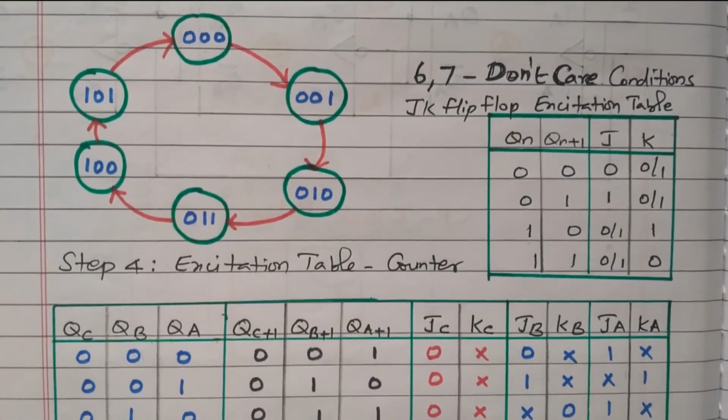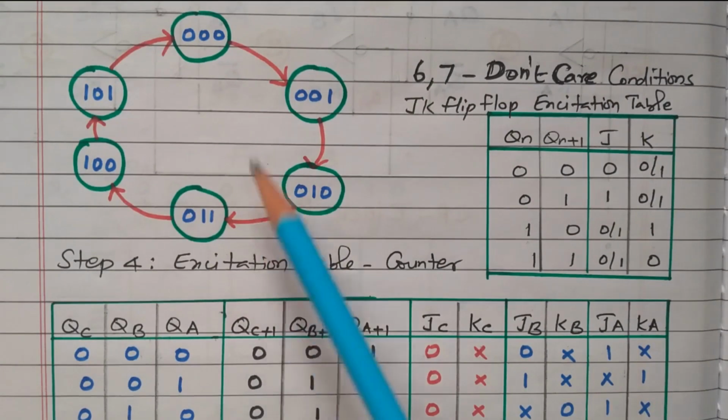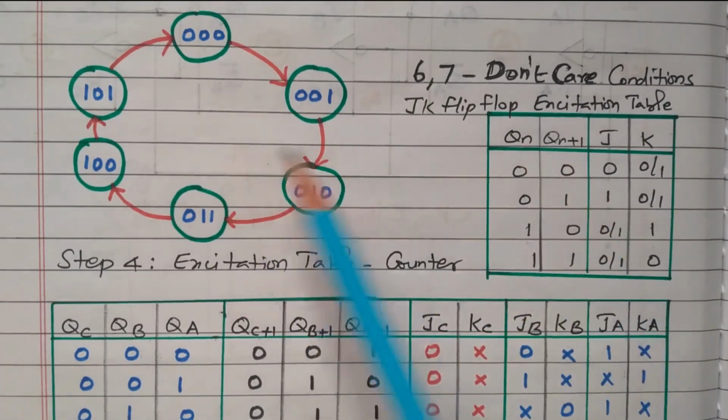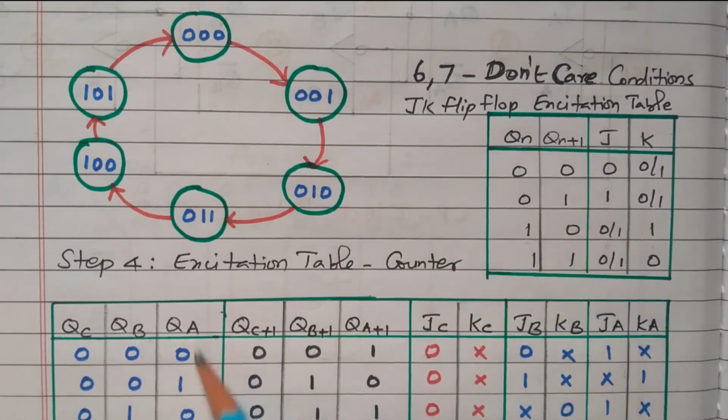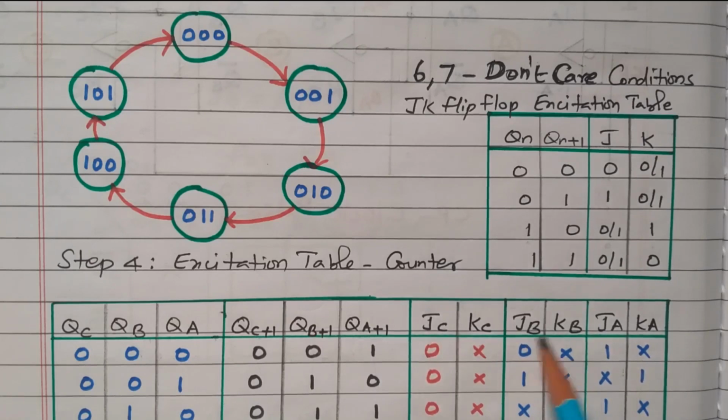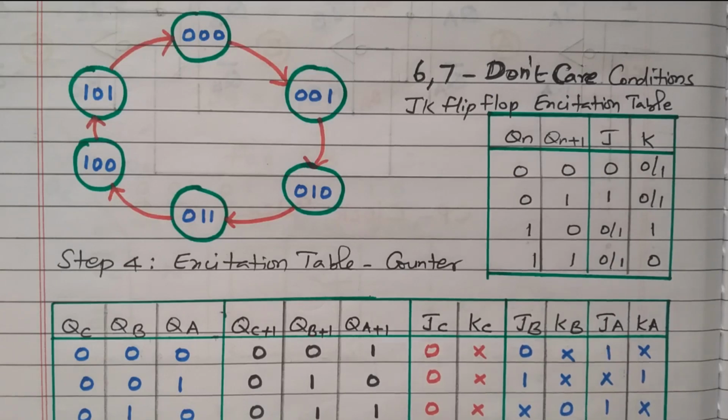Now we'll go to the excitation table of the counter, right. Now we'll refer to both the state diagram and the excitation table of the JK flip-flop. So this is CBA, the current state of the C flip-flop, B flip-flop, A flip-flop. QC plus 1, QB plus 1, QA plus 1 are the next states of the C flip-flop, B flip-flop and A flip-flop. This JC KC is the input to the C flip-flop, JB KB the input to the B flip-flop, JA KA the input to the A flip-flop, right. Now this only we are going to identify, right.